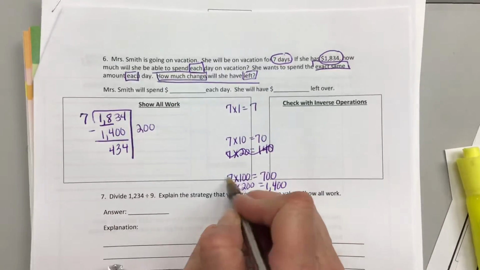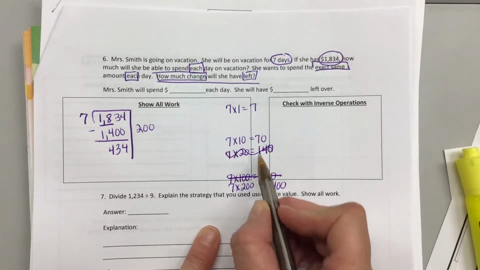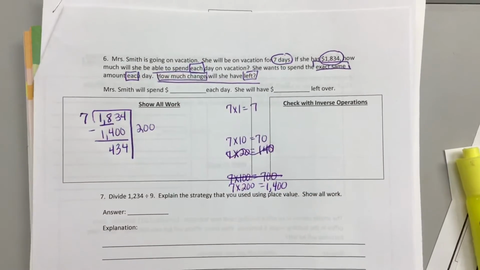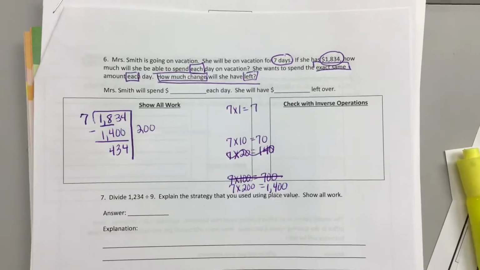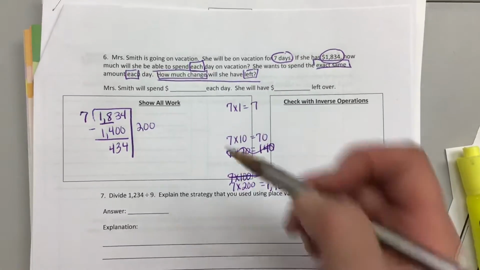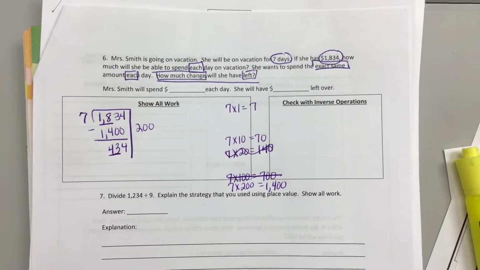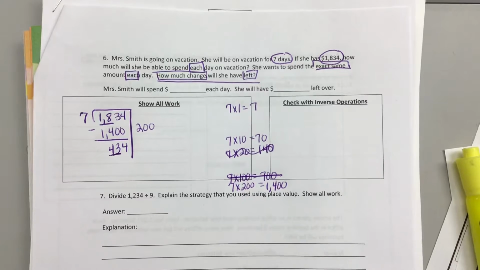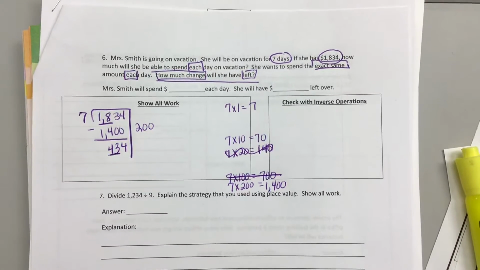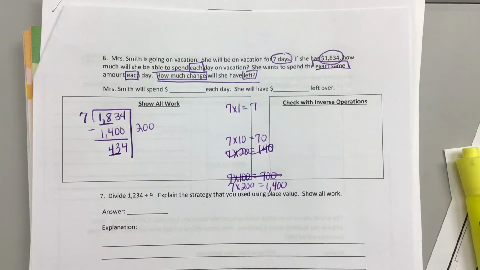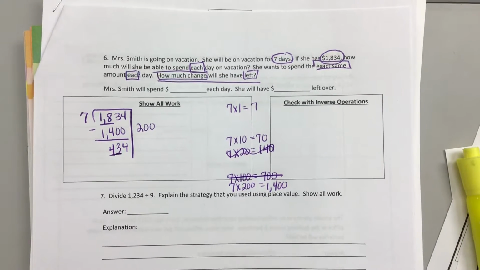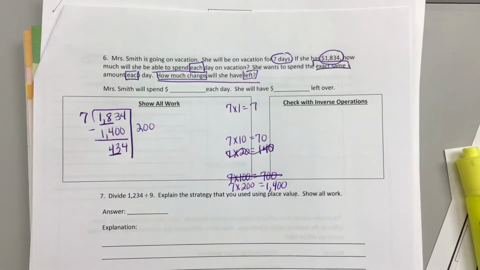Okay, so I cannot subtract 700. But I can subtract 70. Can I get closer to 434 than 70? What do you think? 7 times what will get me close to that 43? If you don't know your multiplication facts, you should be looking at a fact chart. I should have lots of hands in the air. 7, 14, 21. Count them off if you don't know them. Look at a fact chart, but don't just sit there. Yes, MJ?